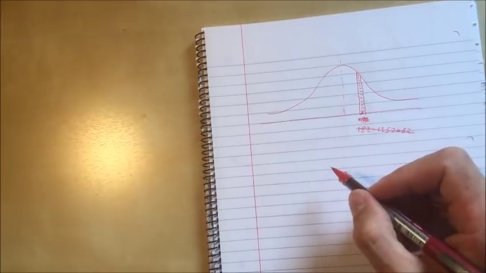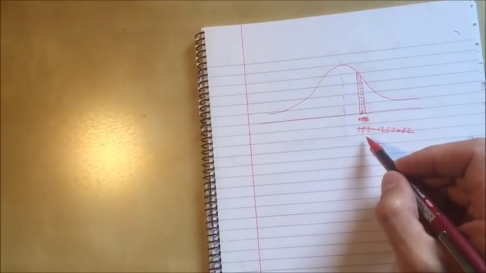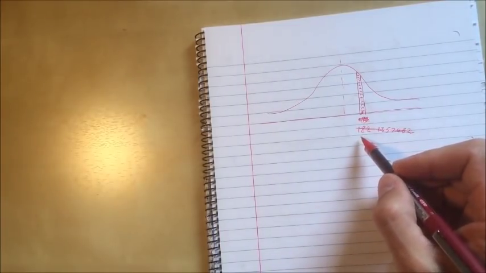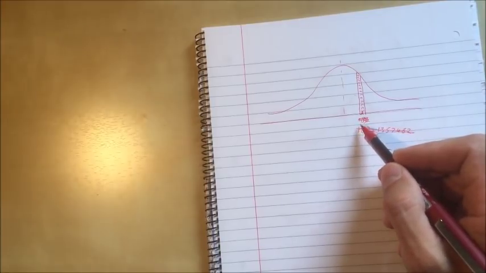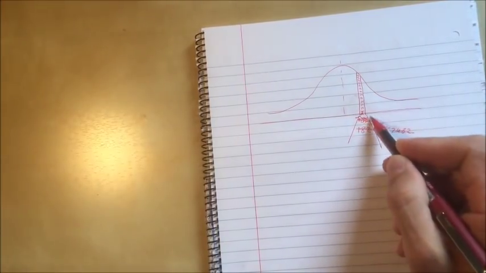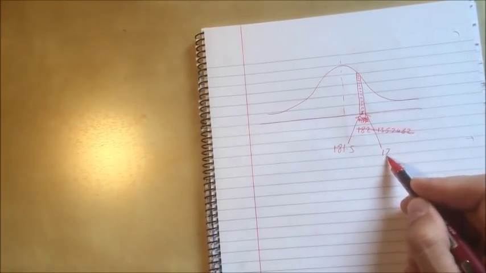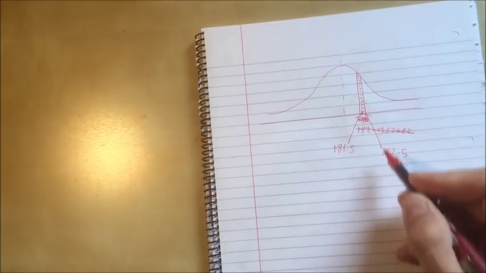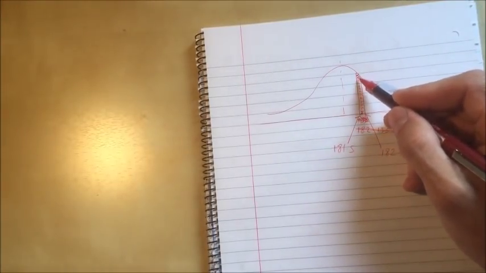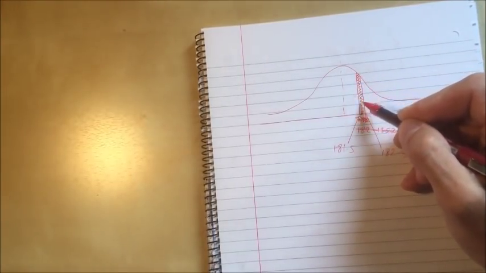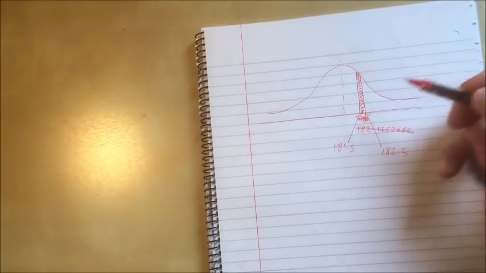If I said 182, what I might mean would be 182 to the nearest centimetre. So if I ask what's the probability of being 182 centimetres tall, I'm asking what's the probability that I'm between 181.5 and 182.5? Between those two lines there, that area gives us our probability.